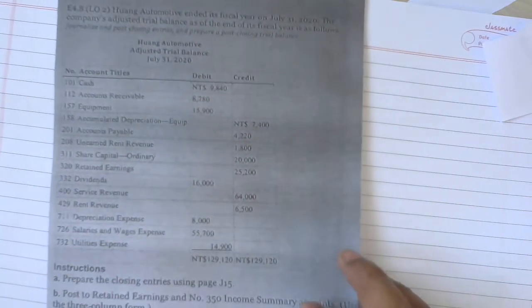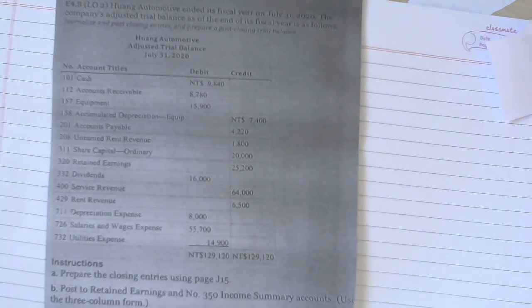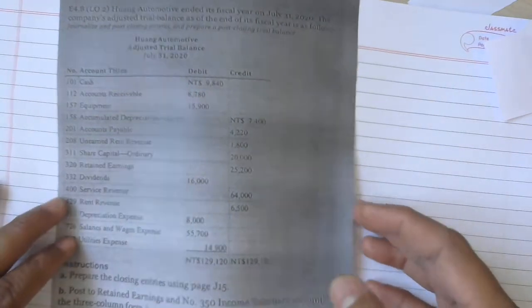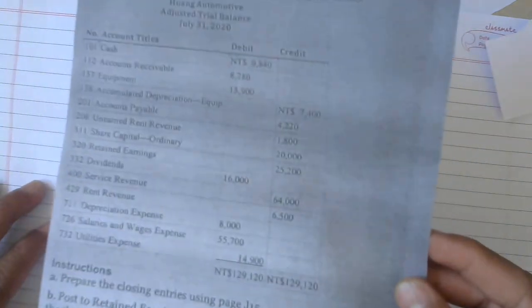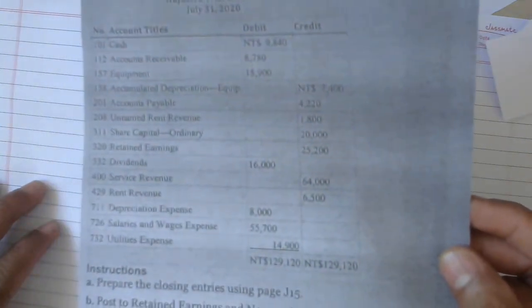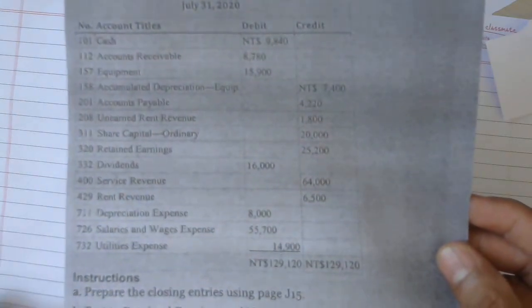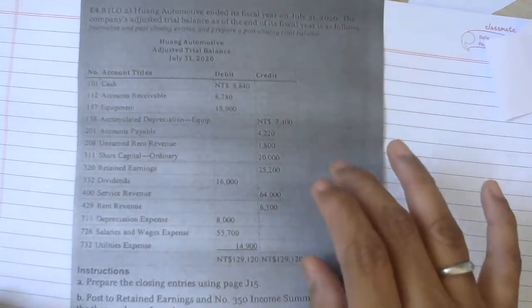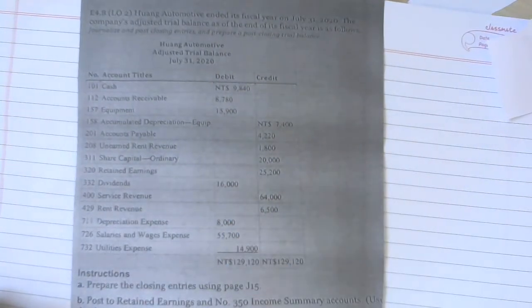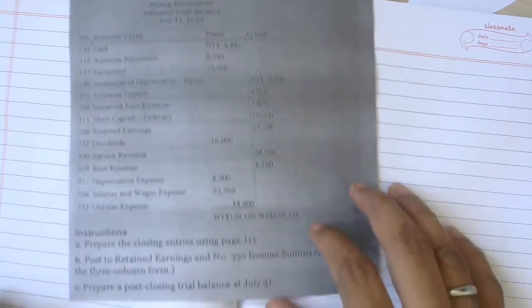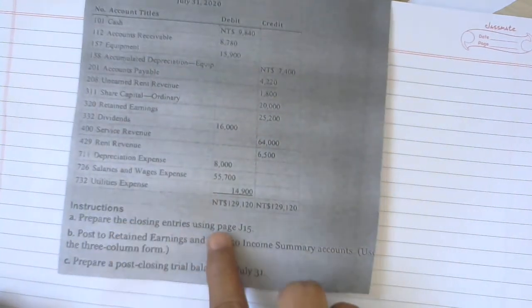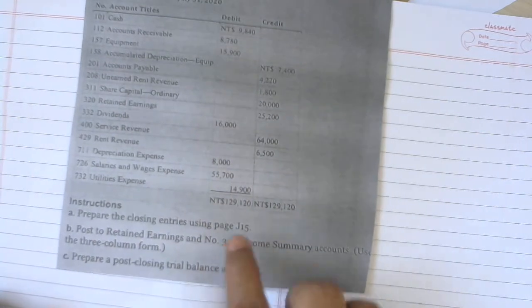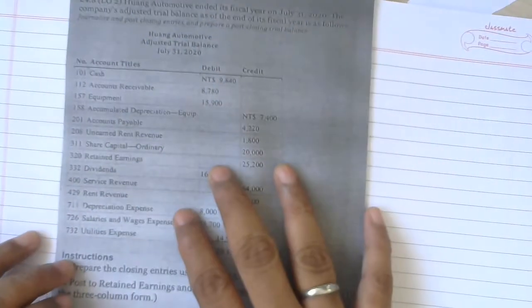Hello everyone. This is one more problem that I'm going to solve, and sorry if the view is not clear. I'll just hold it like this so that you can pause and then get the data. So this is a problem where, similar to what we did in the last video in this playlist on the accounting cycle, the question asked is to prepare closing entries using page J15. So we just need to create the closing entries.